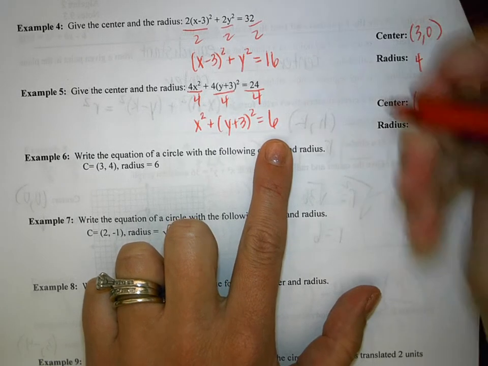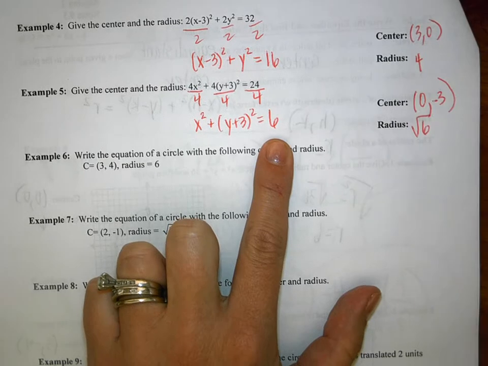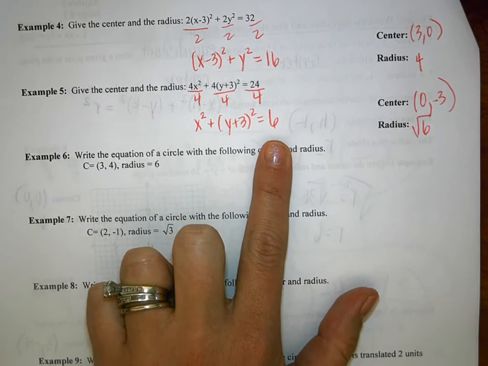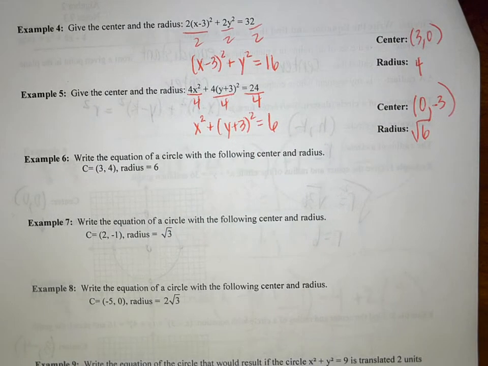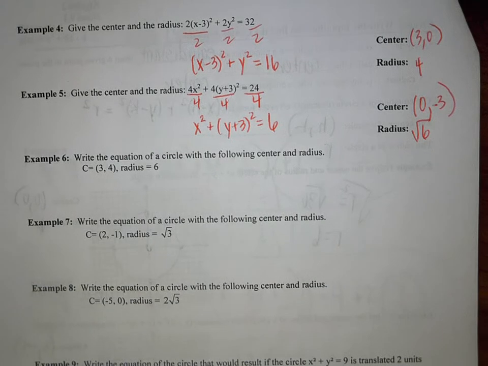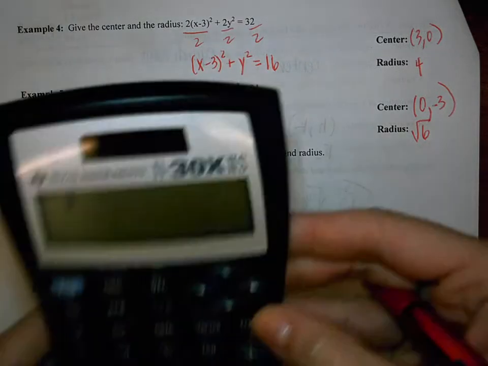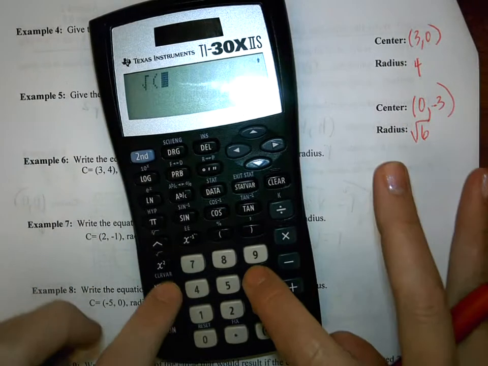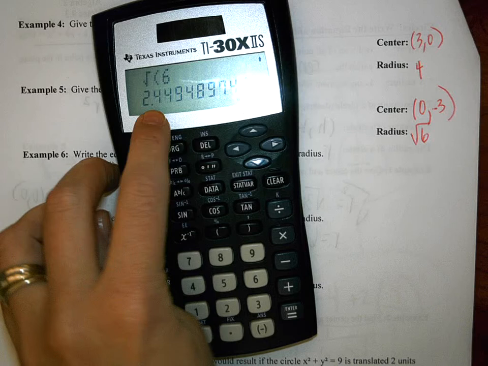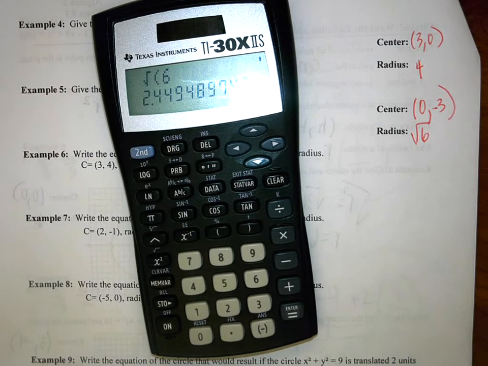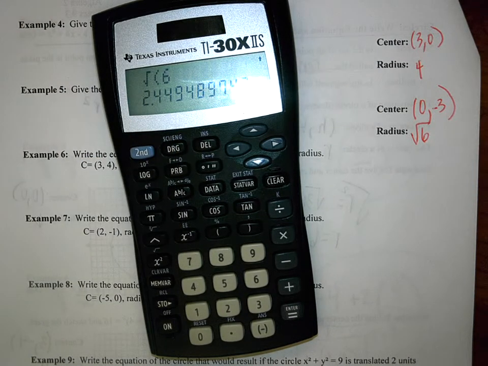Radical 6 is correct. It's just root 6. I can't simplify it or anything. If you had to graph this, I would plug it into my calculator. So I'd put square root of 6 equals, and it's about 2.5. So then I just go 2.5 in all directions. Does that make sense? So you would just approximate.